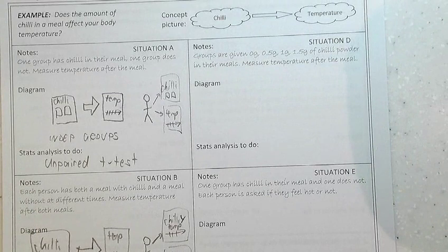This time, my groups are given 0 grams, 0.5 grams, 1 gram, and 1.5 grams of chili powder. I really need to change this because I'm probably going to kill the last group. But anyway, I need to get it maybe in milligrams. So these groups are all given different numbers, and I measure their temperature after the meal.